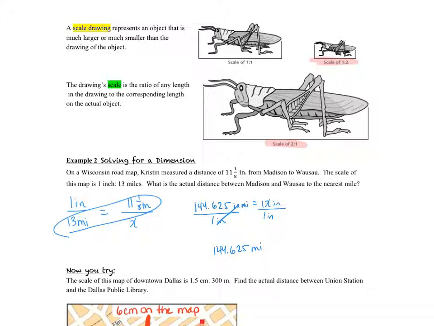The question said, what is the actual distance to the nearest mile? So we need to round this number to the nearest mile. It would be 145 miles.